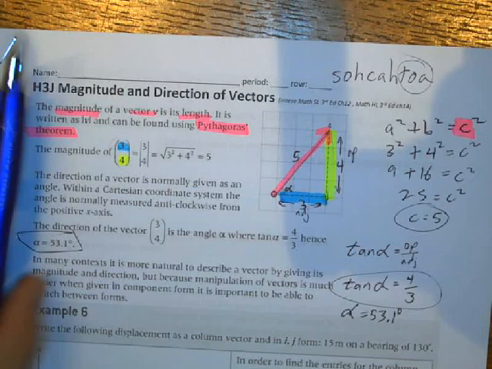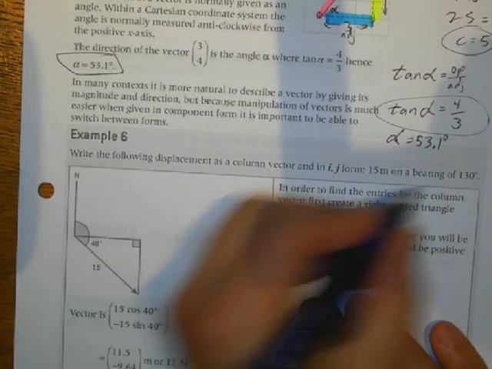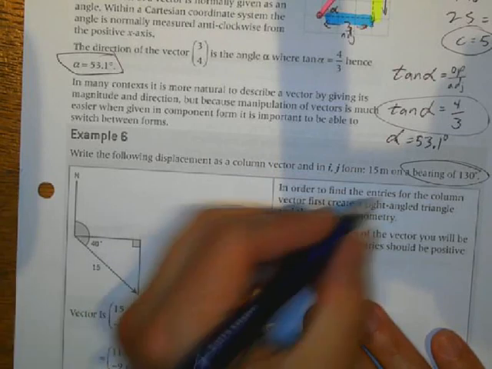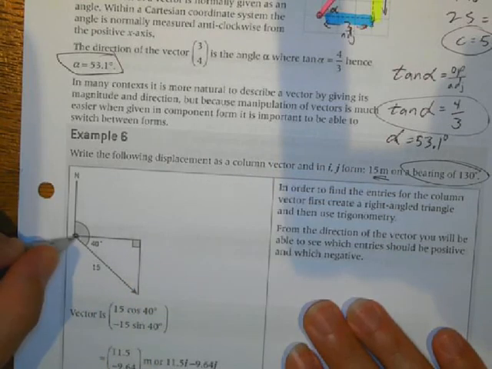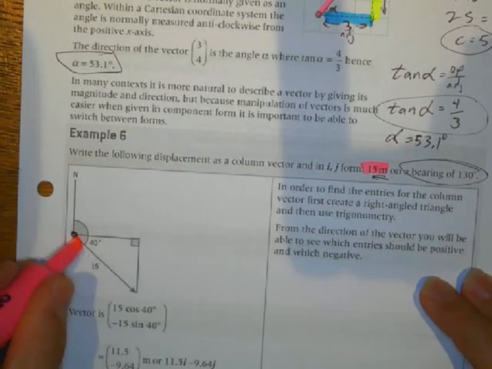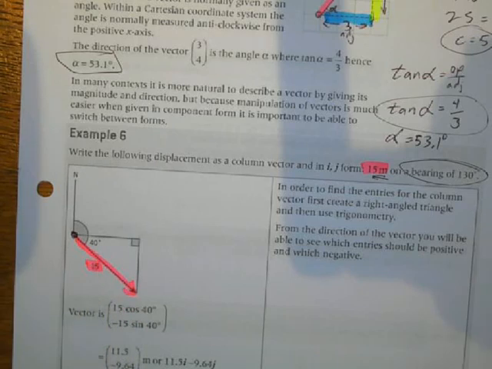Okay, so let's do a problem that talks about magnitude and direction. Okay, so if I look at this first example here, you're told that you're going at a bearing of 130 degrees, and it's going to go 15 meters. So we're starting right here, and we're going to go 15 meters. This length here is 15 meters.